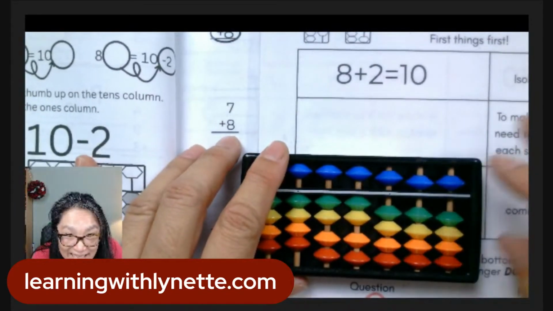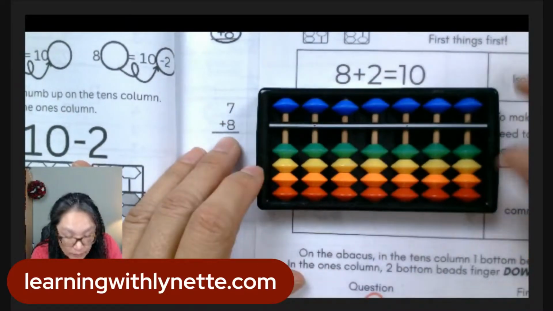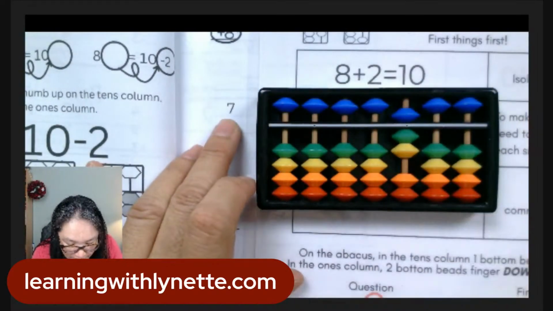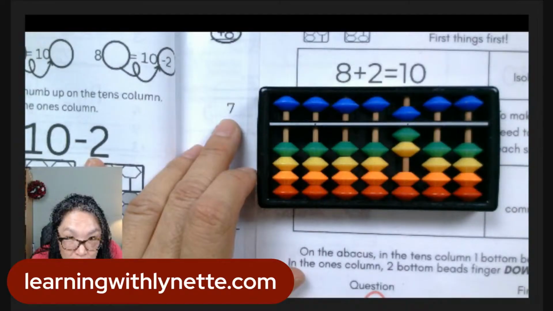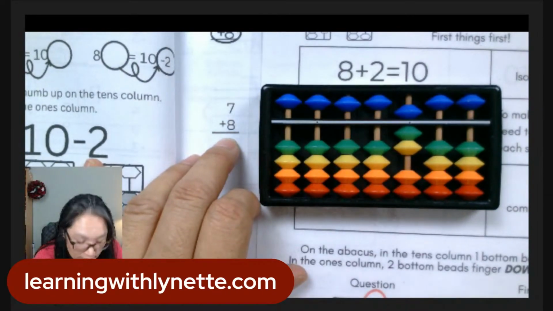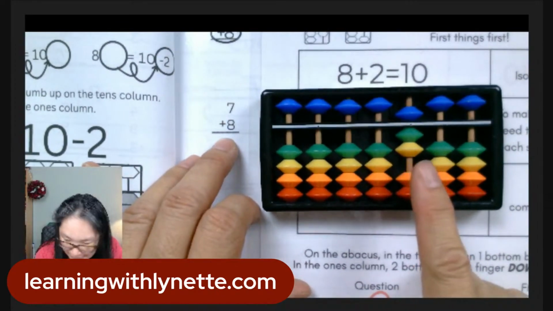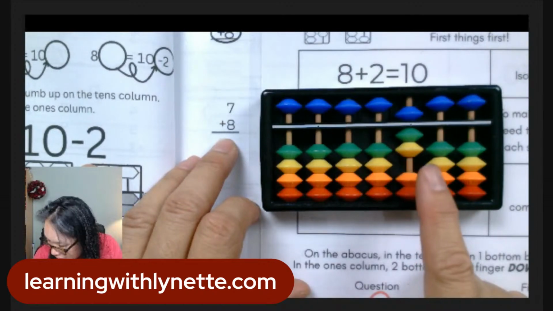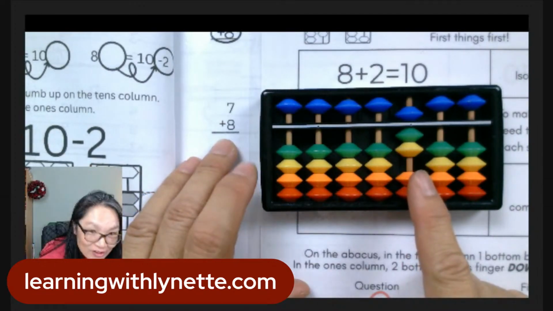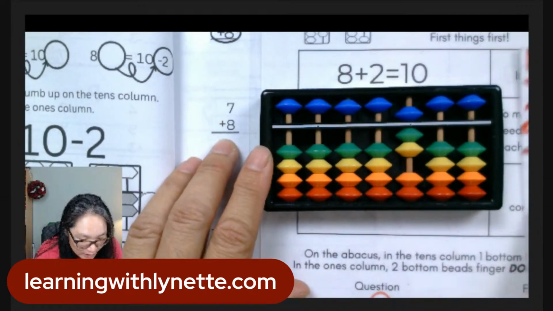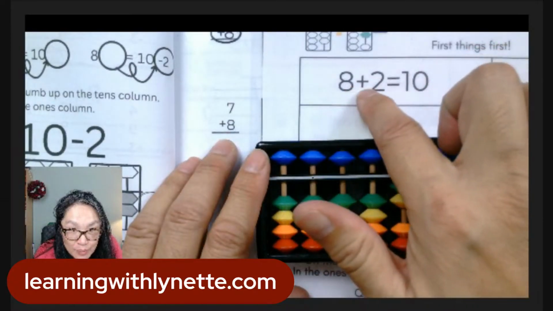So my question is, I'm going to add 7 to my abacus. Then I'm going to add my 8. Can I do it? No, I can't. How do I do it? I have to be MacGyver. There you go. What do I do? Well, you know the concept, 8 plus 2 is equal to 10.